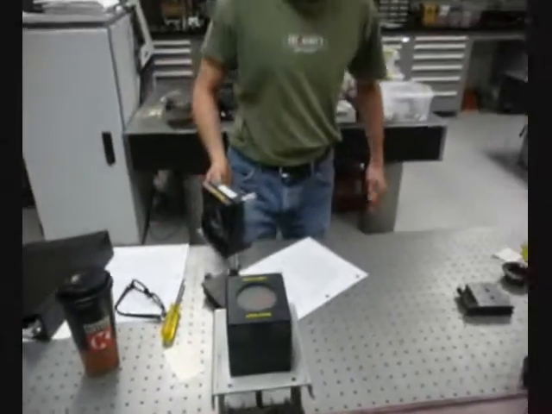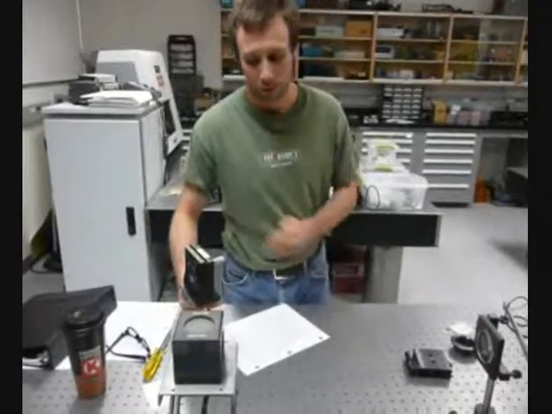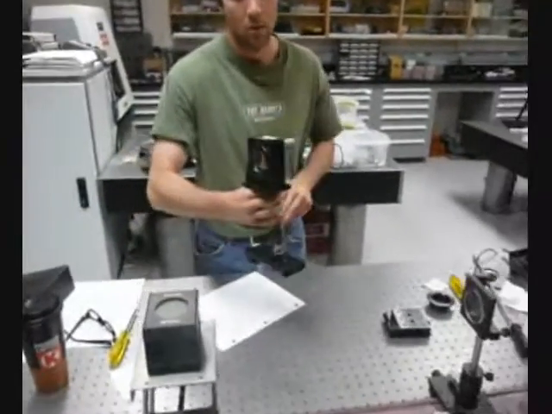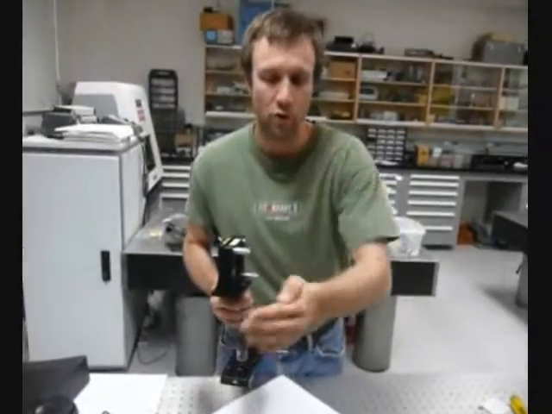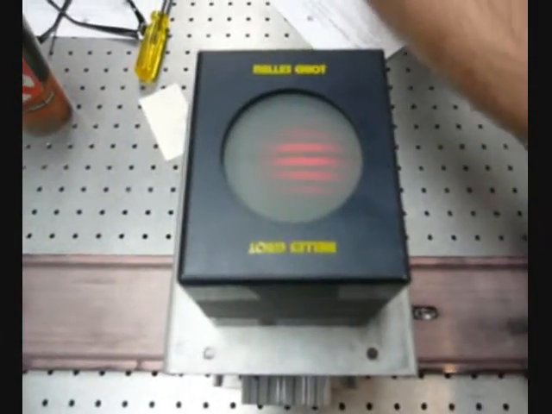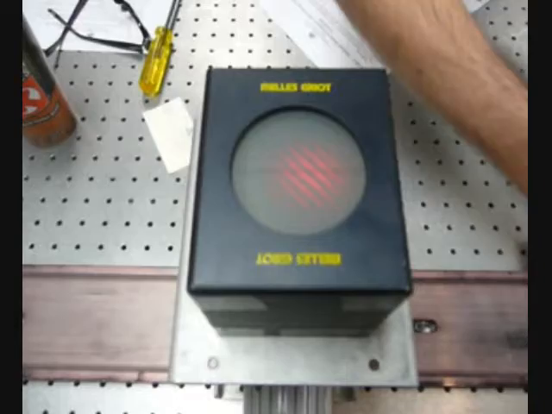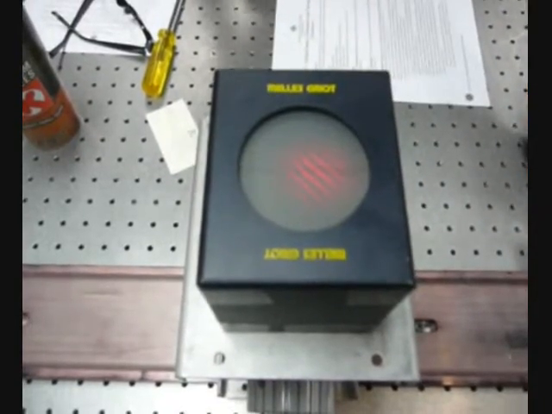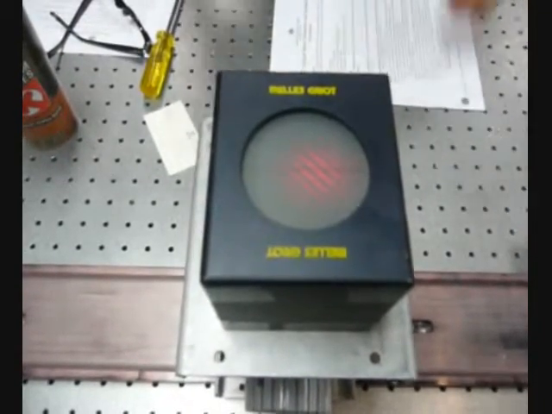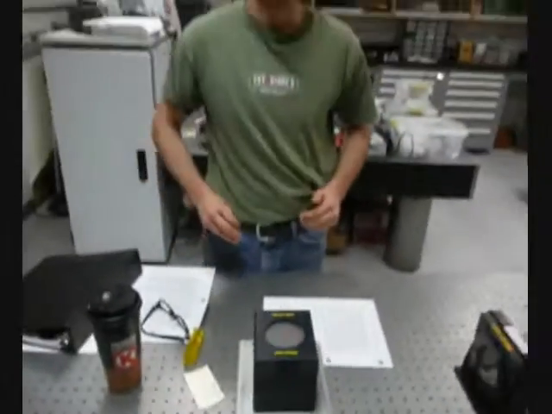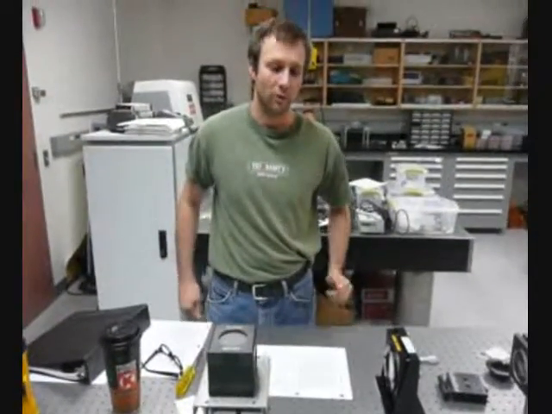The purpose of this lab is to measure the focal length of this lens right here by measuring the deviation of these fringes from straight, or collimated. To demonstrate this, I'm going to put the lens in right now and show that the resulting fringe pattern is at a 45-degree angle to the collimated. And now I'm going to hand it over to Alex, and he's going to show why and how we can measure the focal length of this using this technique.